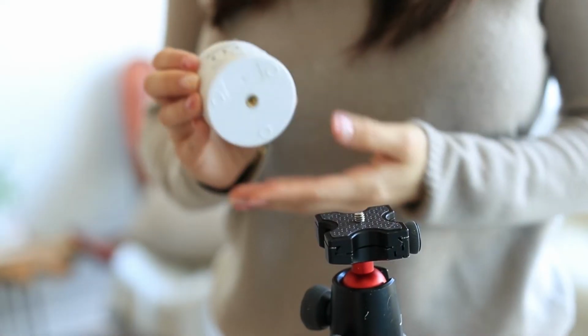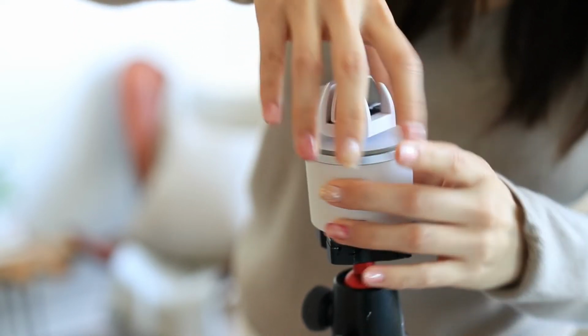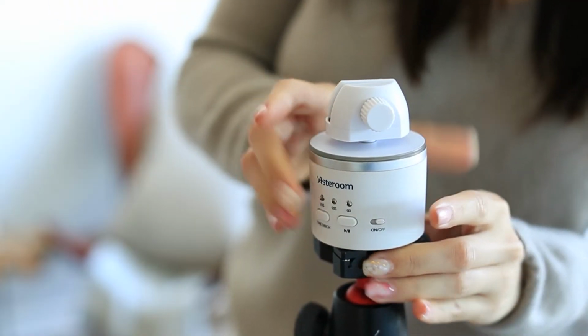Fasten the rotator onto the tripod. Make sure it's snug but not too tight. Otherwise, the rotator would get stuck and mess up the panorama.